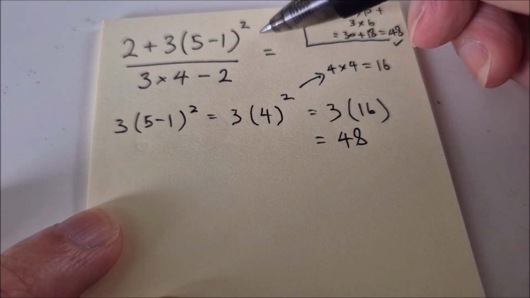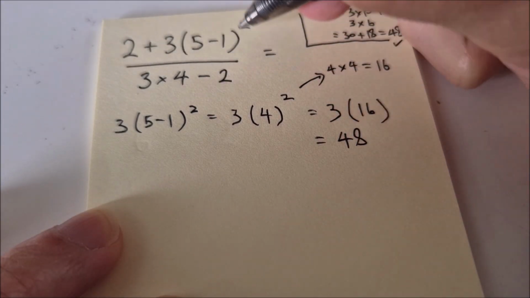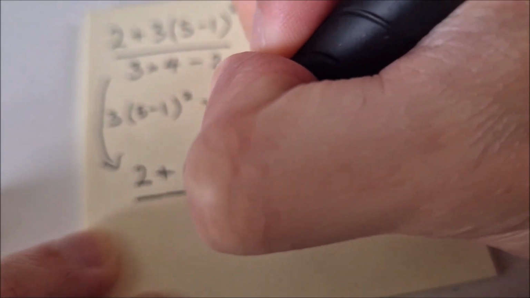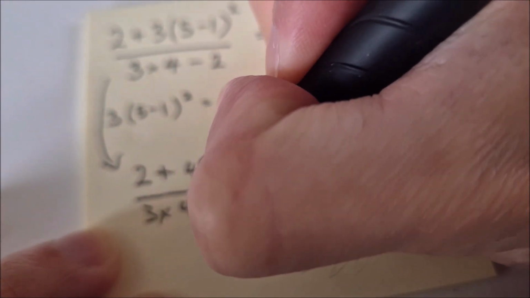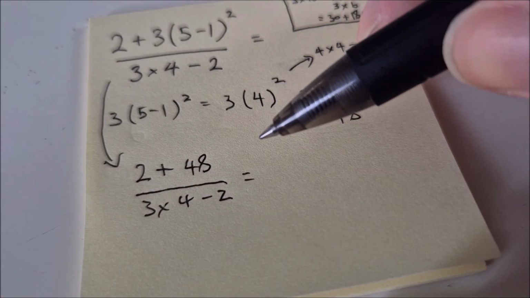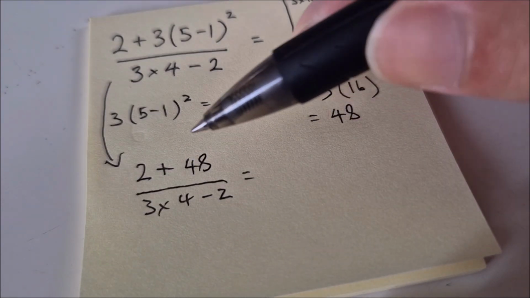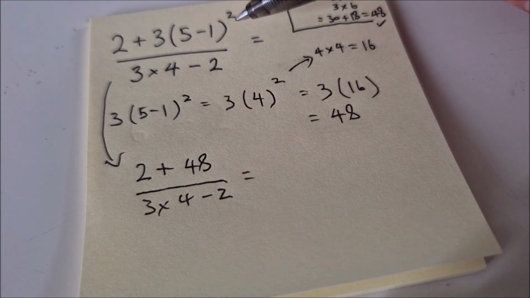We know this to be 48, so we can rewrite this problem as 2 plus 48 divided by 3 times 4 minus 2. Suddenly, this problem looks much more simple, right? Because we are just left with numbers and simple operations as opposed to what we had before.